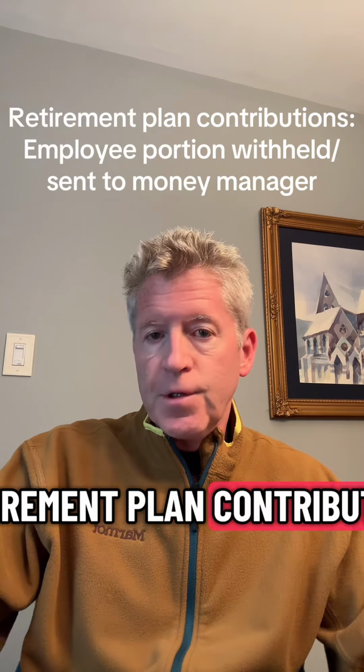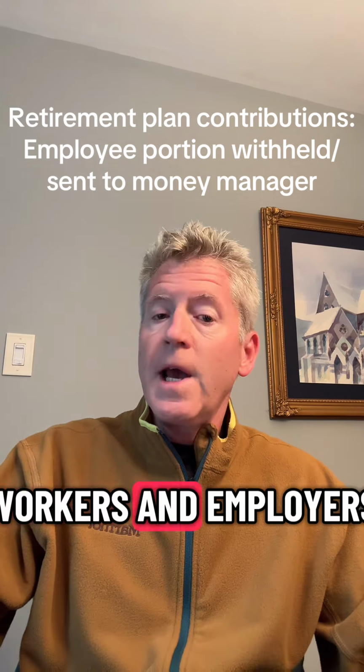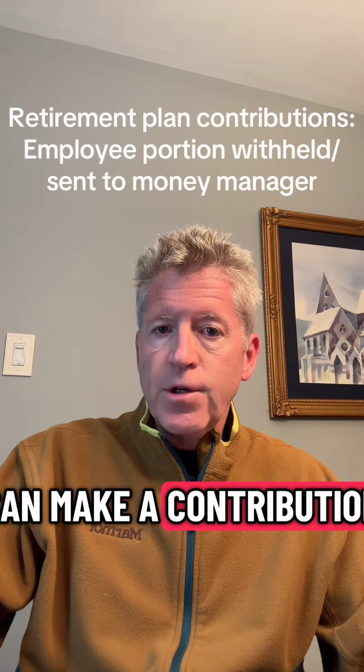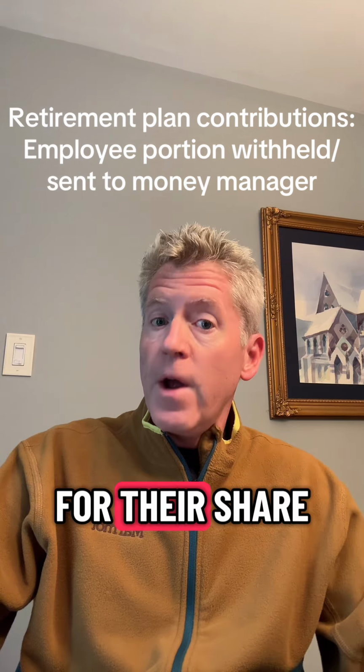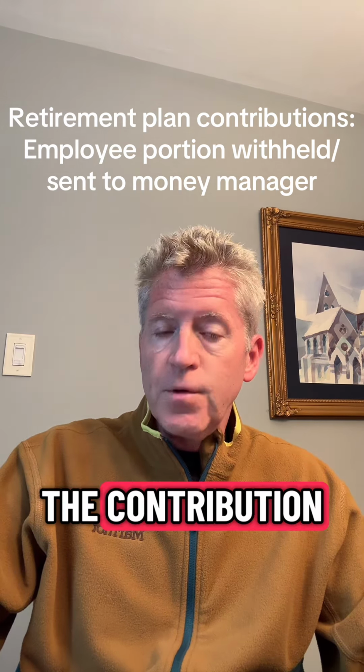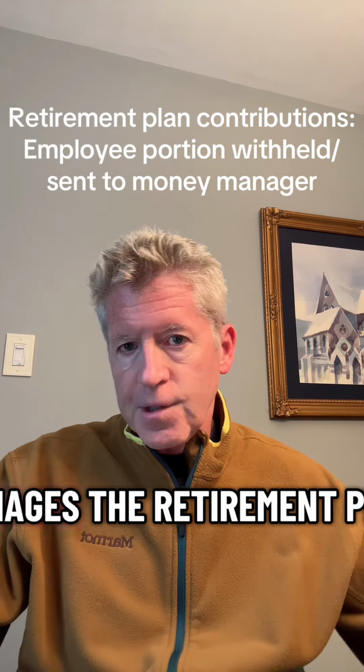Retirement plan contributions, many of us have them. Both workers and employers can make a contribution. If the worker wants $100 withheld for their share, their part of the contribution, we withhold that from payroll. We then send that in to the third party that manages the retirement plan.